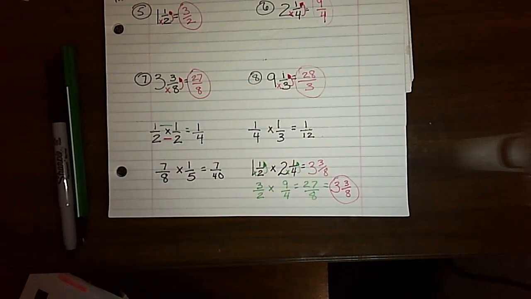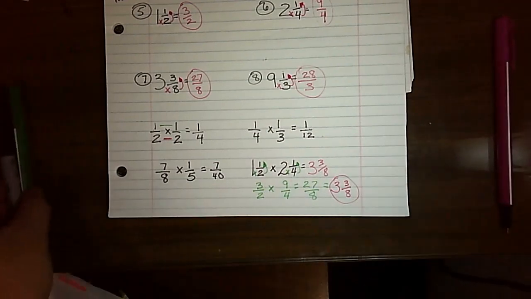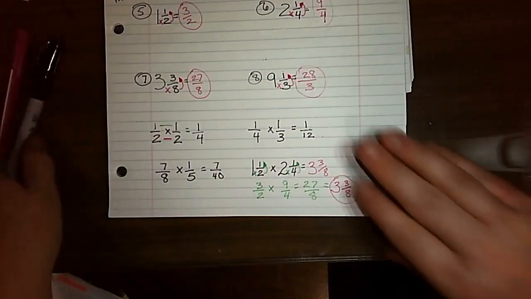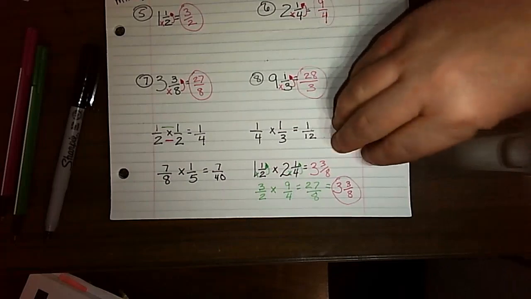How'd you guys handle that one? Not too bad? Do you want to try a couple more of those? Yeah. All right. We'll try a couple more multiplies, and then I'll show you the funky stuff that happens with dividing these types of fractions.